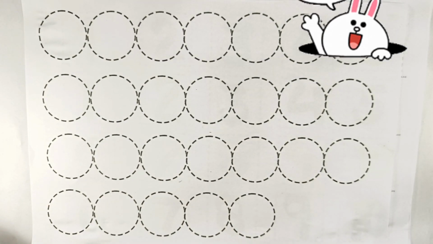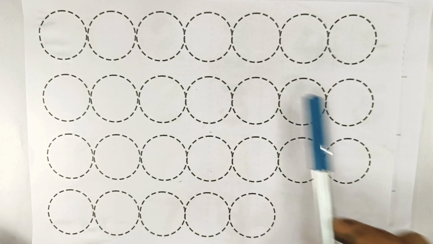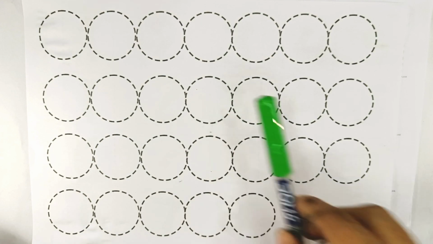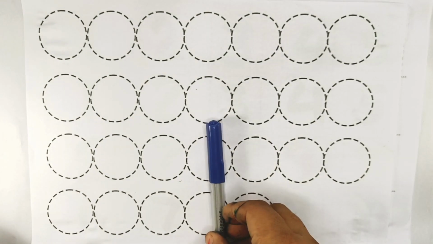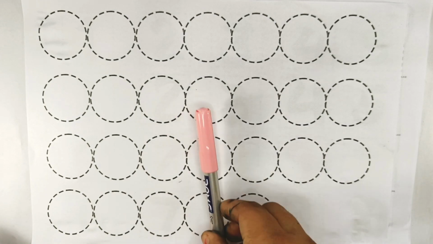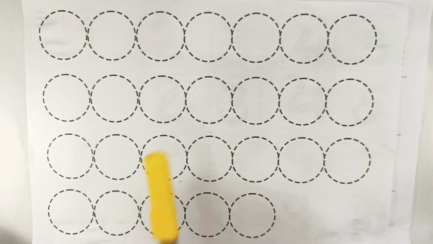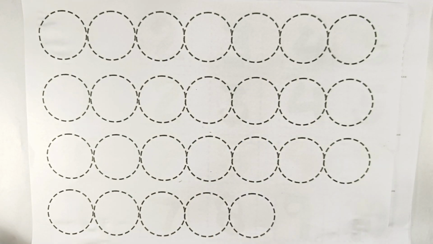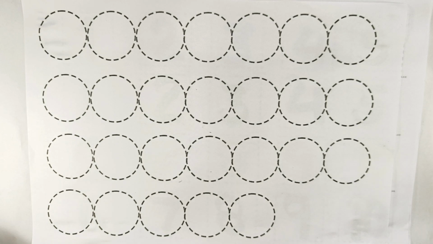black color, orange color, light blue color, light green color, violet color, blue color, light pink color, dark green color, yellow color, cyan color, red color, pink color. Let's start.